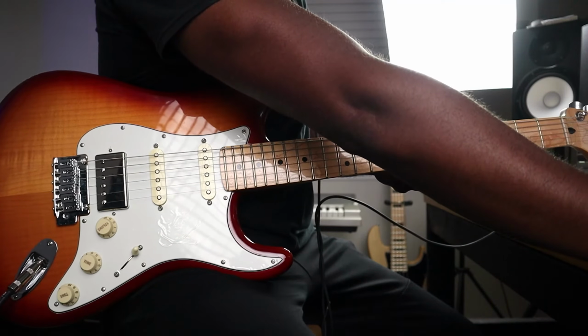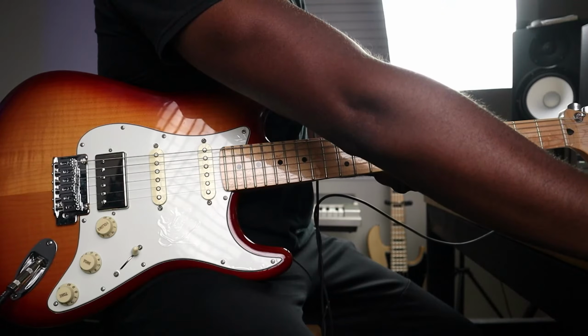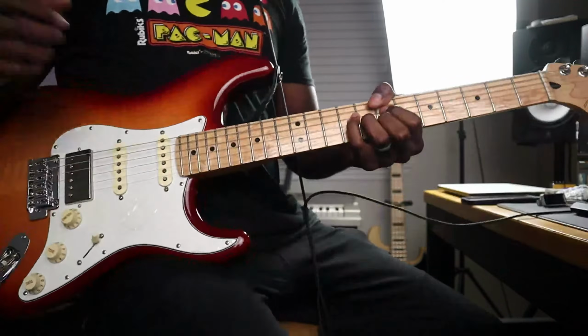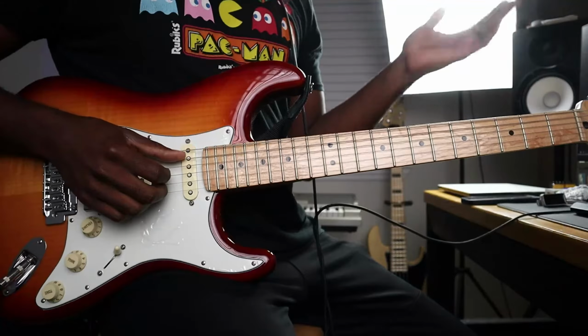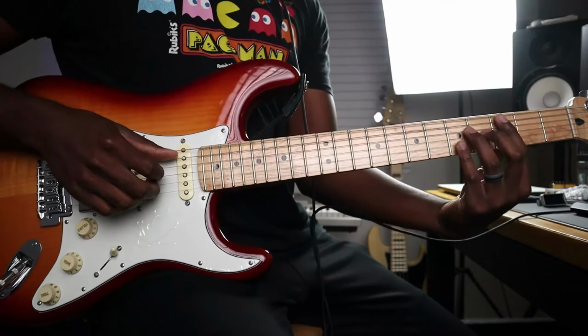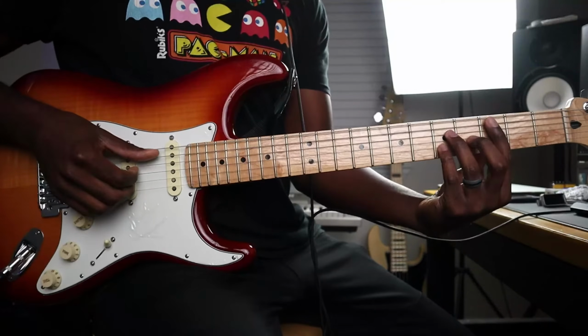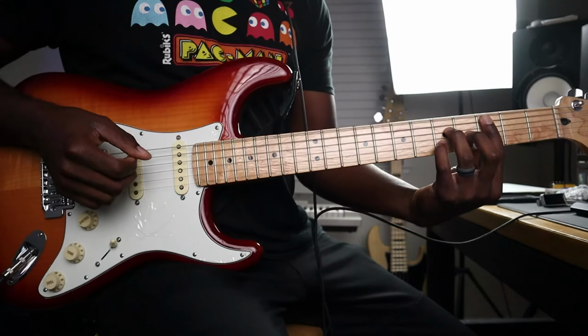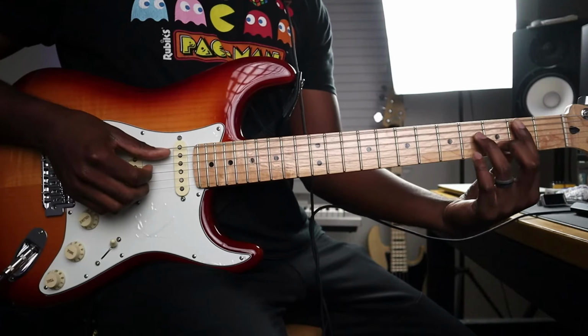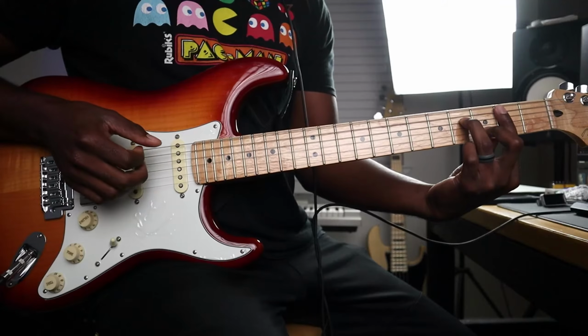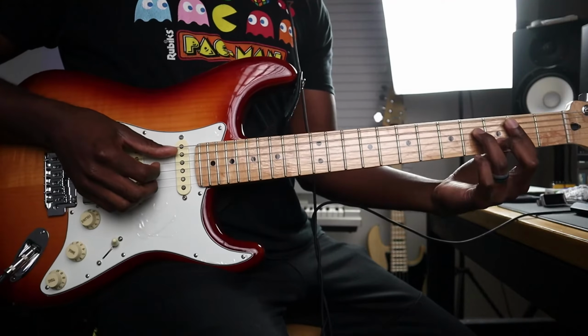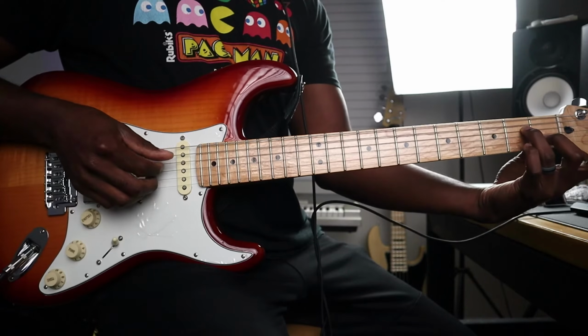Let me just make sure I'm checking chat, see if we're doing good. Okay, cool. So let's put them all together. I'm gonna go very slow, just so you can see what the progression is. So it's C major 7, B minor 7, slide it down, A minor 7, slide it down.